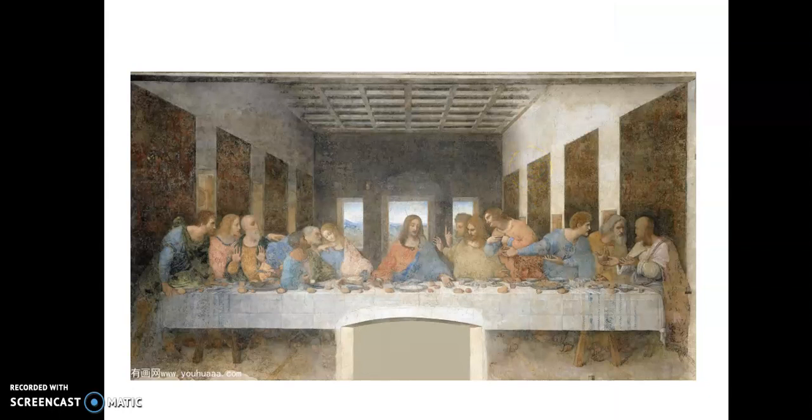The Last Supper. The Last Supper is from 1492. It was painted on a wall using a technique where you put plaster on a surface and then you apply paint while it's there. And Leonardo liked experimentation.